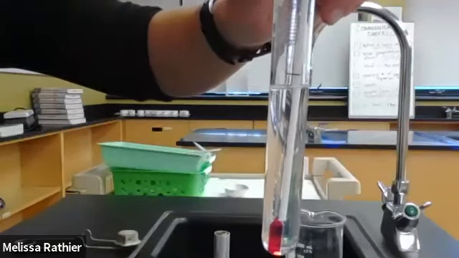And what that tells me is that the solution is unsaturated. It's unsaturated because it could dissolve additional crystals. There was less than the maximum dissolved, and so it's able to dissolve more.